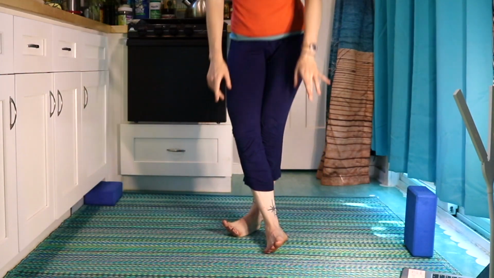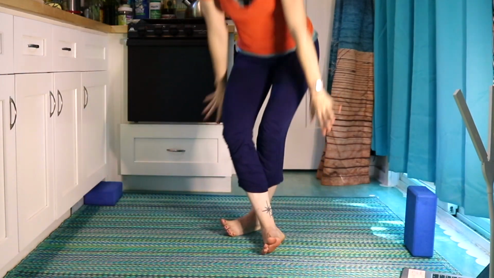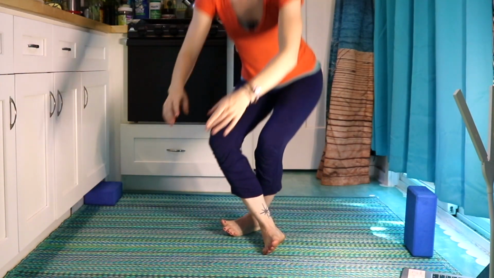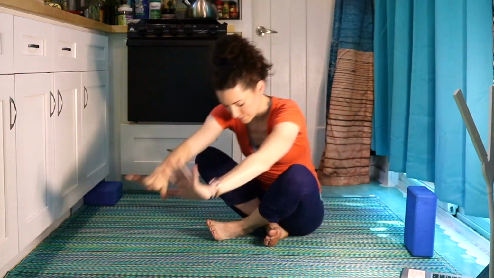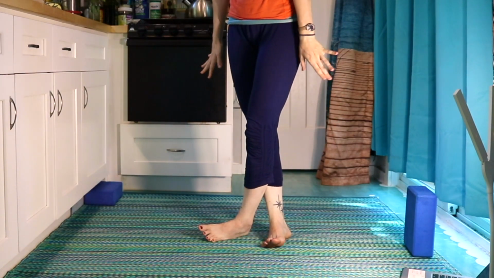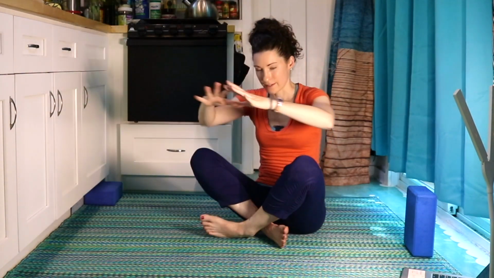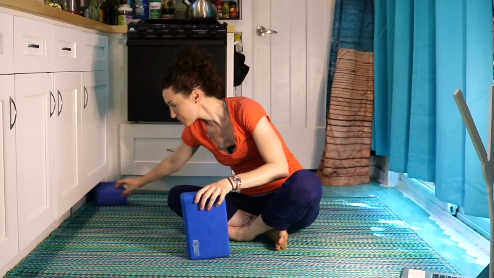is just the simple stand up and down with the legs crossed. Very interesting way to explore hip range of motion. Make sure you switch. Like that. And then we can go to another version of that, maybe with blocks.